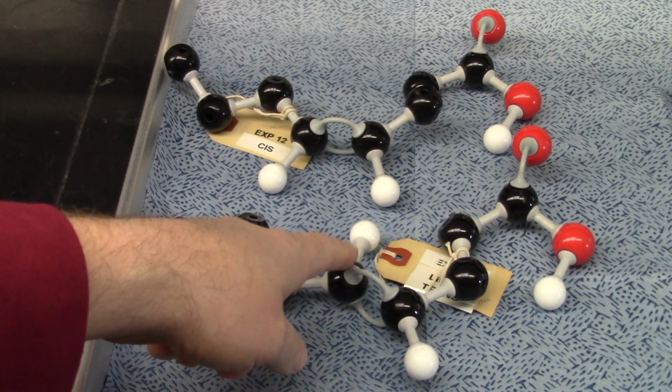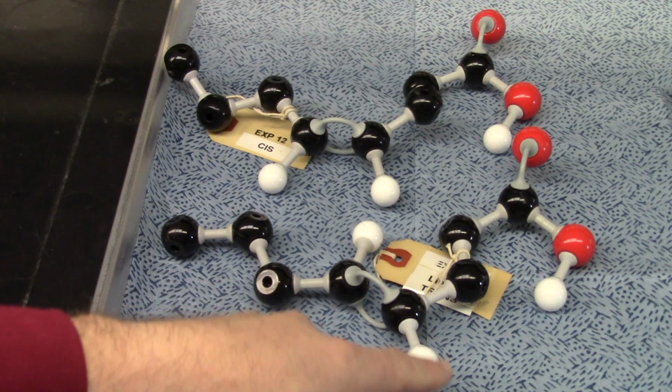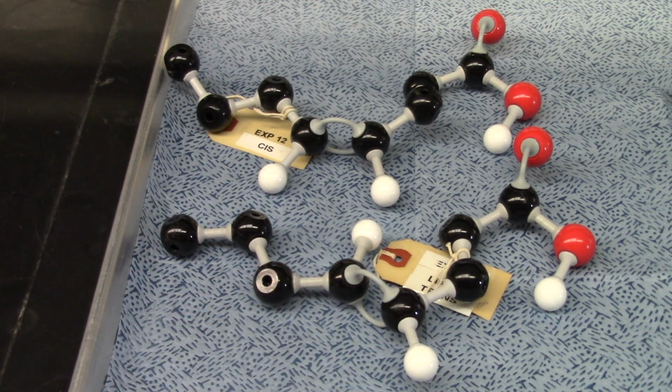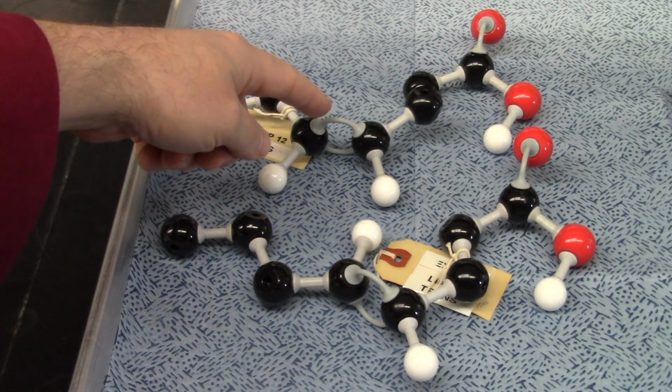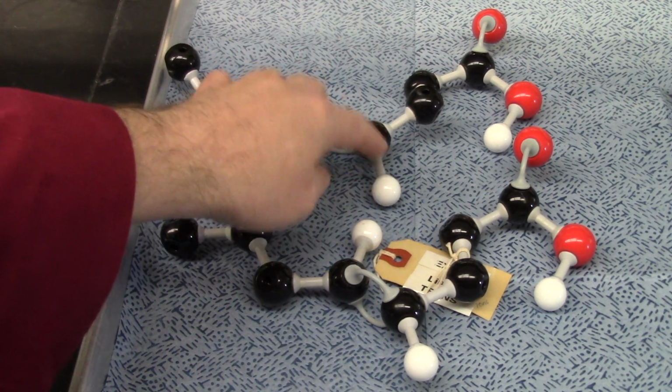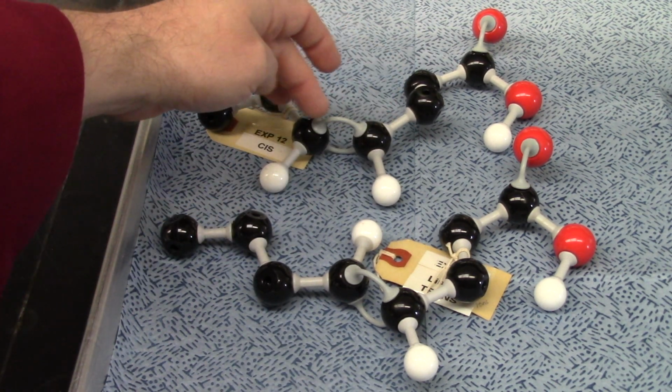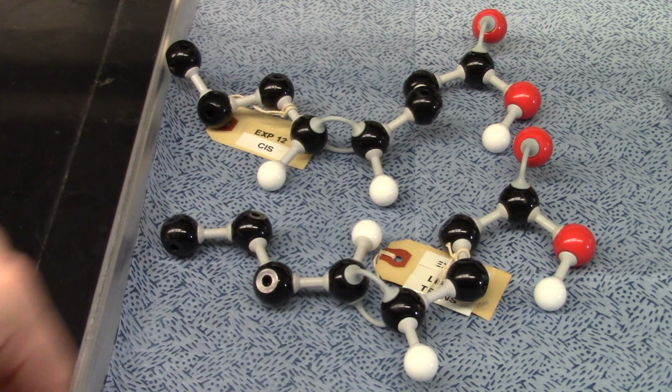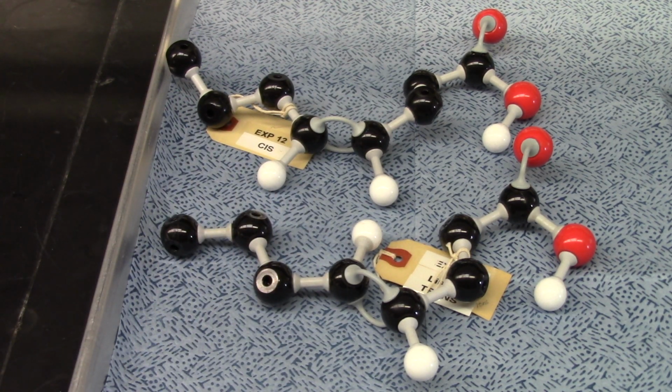This is trans because one's facing one direction. The other hydrogen on the double bond is facing the exact opposite direction. Cis means that the two hydrogens that are part of the double bond, here and here, here's the double bond, these two hydrogens are facing the same direction. That's what cis and trans means. And these are cis and trans fatty acids. All right, guys? With that, I want to move on to experiment number 3. Here we go.